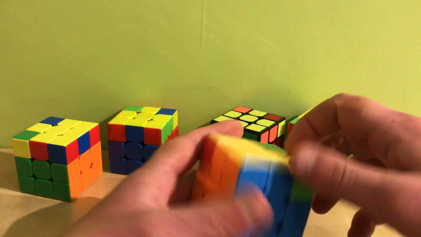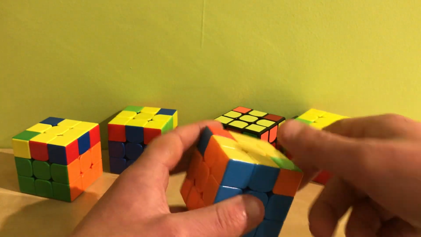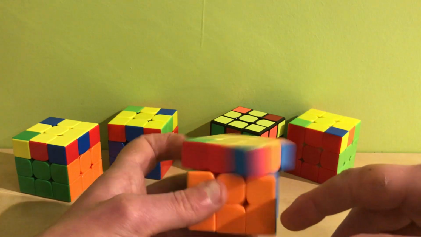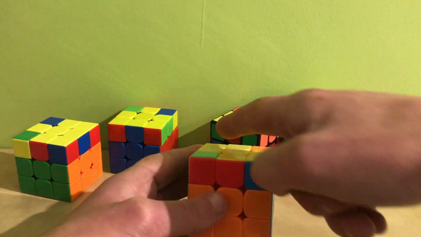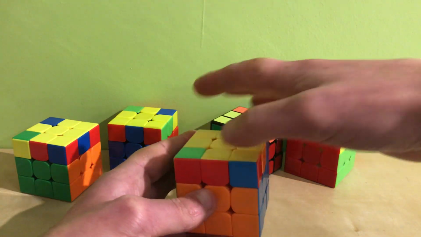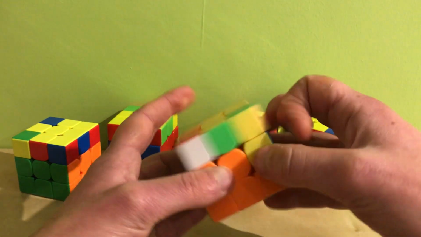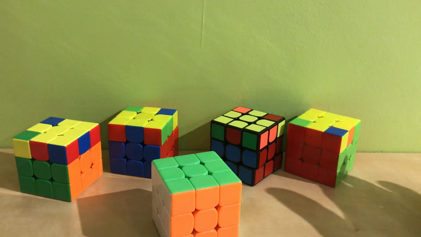If the block was there, it's a different ZBLL, and same for the rest of them. So I get to this case, and let's say I'm here, and I recognise this V perm, it would normally be those two swapping and those two swapping, therefore the block's here. Therefore I can just go from here and do the alg. So yeah, those are the basics.